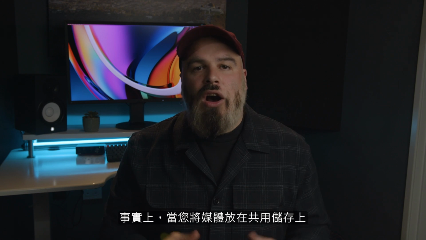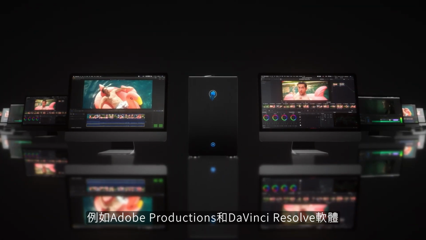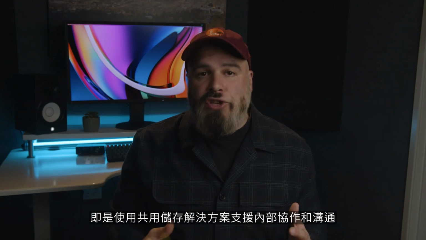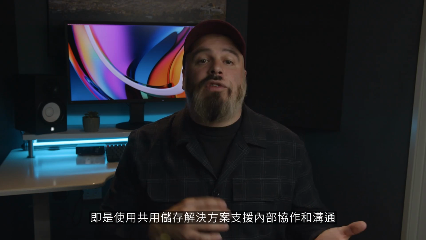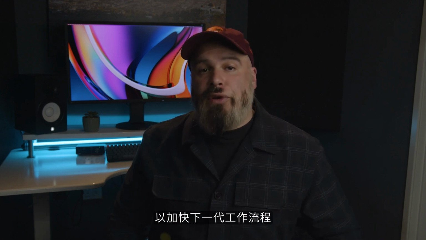Simultaneous project collaboration. In fact, having your media on shared storage can optimize features that are built right into your favorite pieces of editing software. Tools like Adobe Productions and DaVinci Resolve are using shared storage solutions to power their internal collaborative and communication features to speed up next-generation workflows.